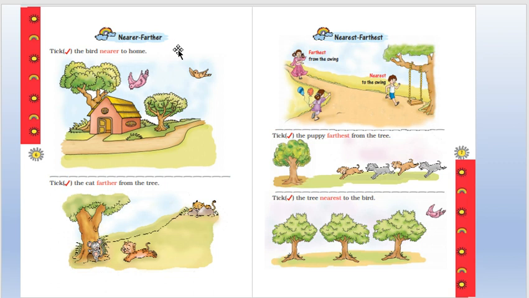This is the concept related to the position of any object. Okay, here also we are taking two objects but not the size. It is the distance between these two things. Okay, now see, take the bird nearer to the home. Here we are taking the position of these two birds with this house. Okay, which bird is nearer? The purple one. Good.